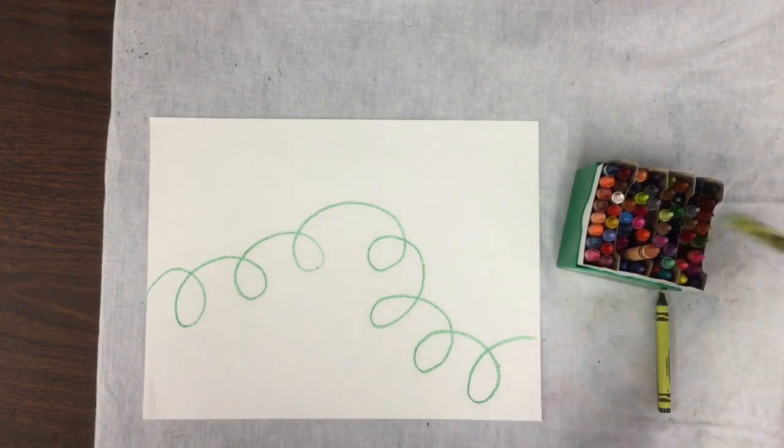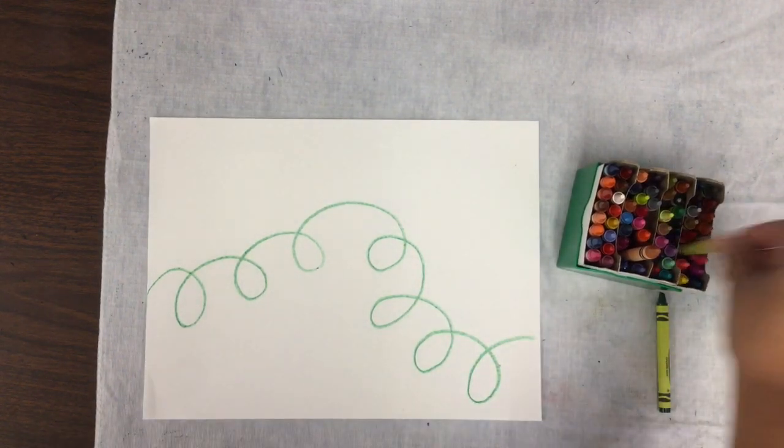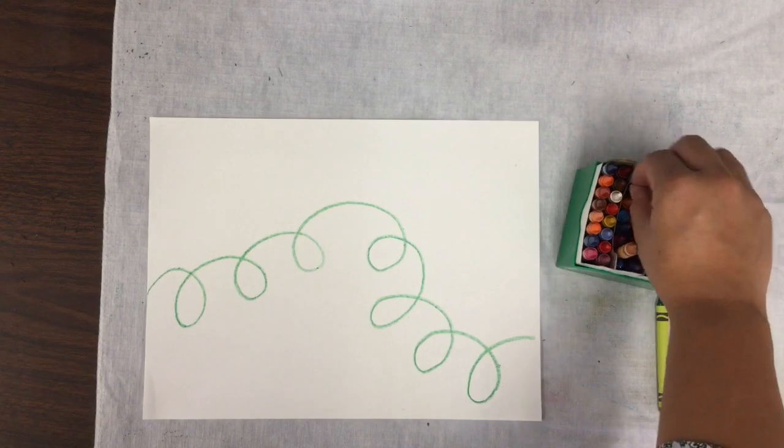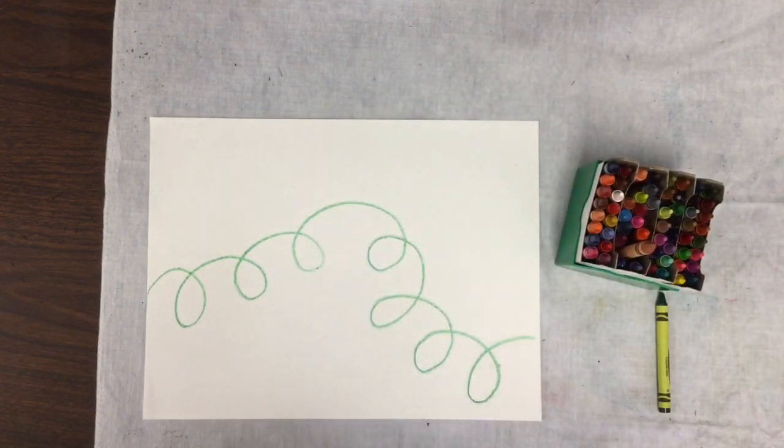I'm gonna grab another color. Oh, can't do green again because then it just doesn't go together. Let's see. Let's do blue, okay?